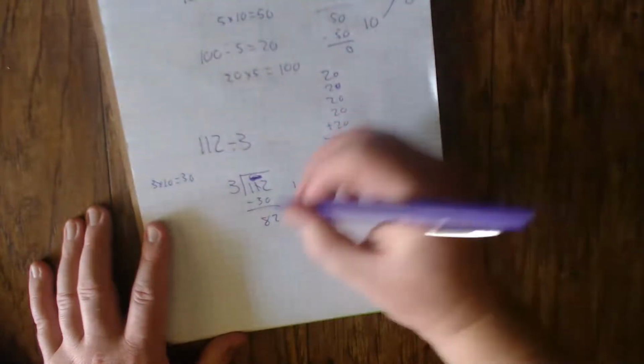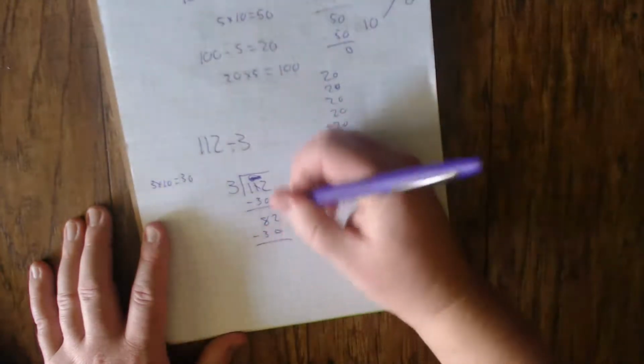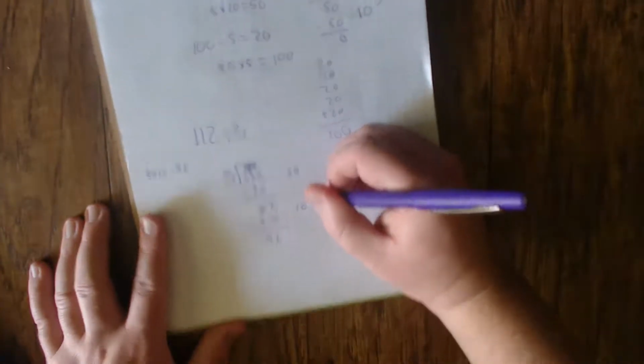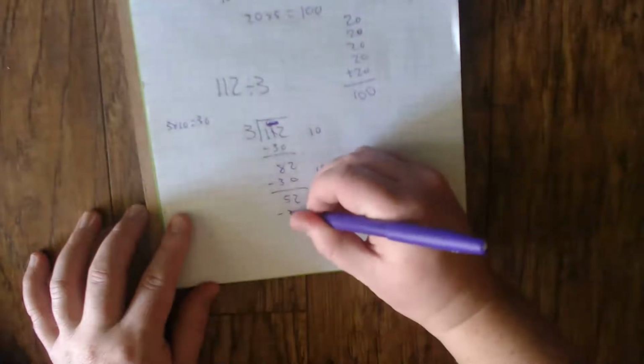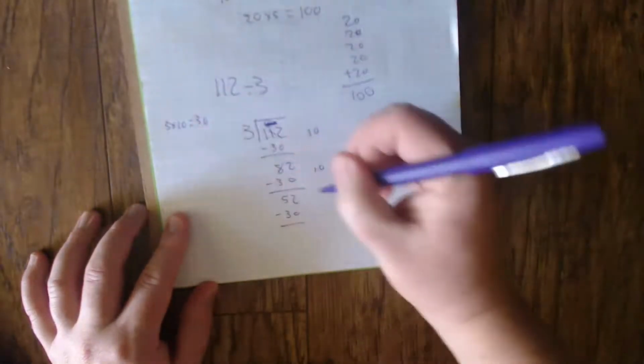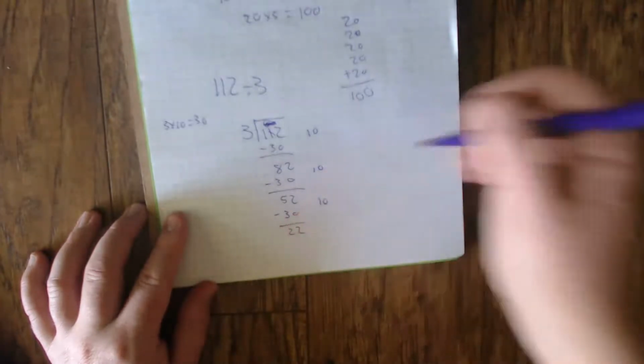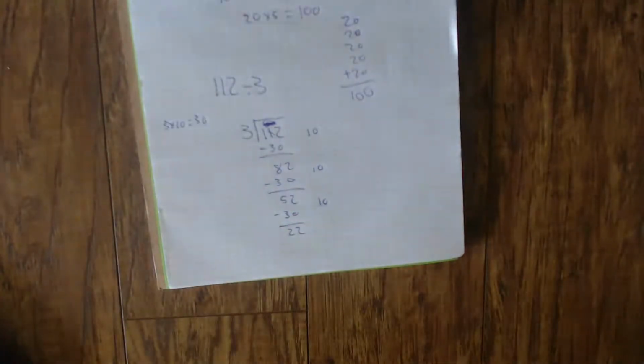I can put that 10 over there. Let's subtract 30 again. And I get 52. So far, so good. So we're going to put another 10. We're going to subtract 30 again because the 30 still works. So we can do that. 10. And we get 22. Uh-oh. 10's not going to work because 22 is smaller than 30.